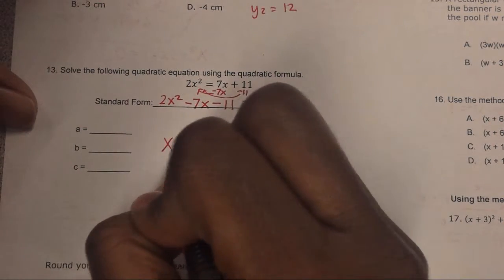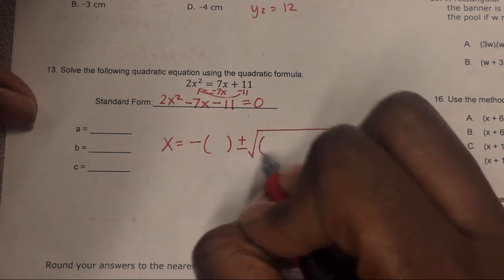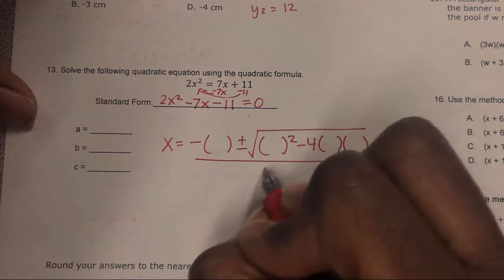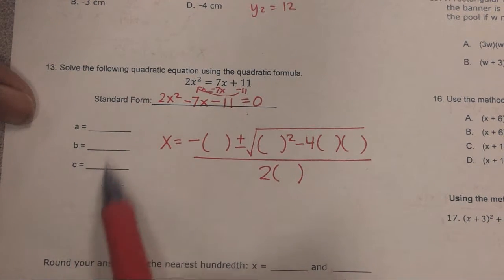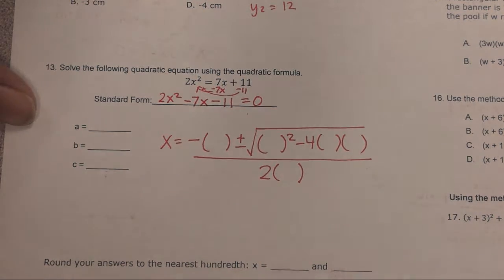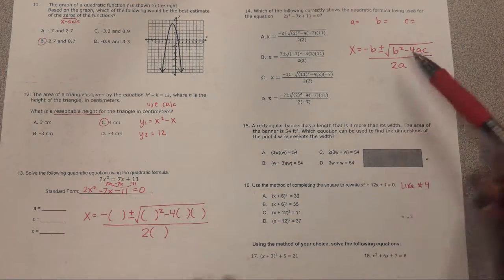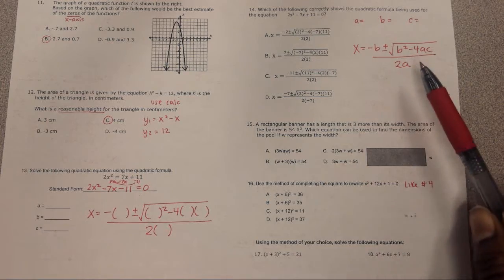So then you can plug it into x equals negative blank plus or minus the square root of blank squared minus 4 blank blank all over 2 blank. Plug in where it needs to go. Oh, you say you forgot the quadratic formula? That means you didn't write it when I wrote it over here. See what happens when you don't write it like I said?